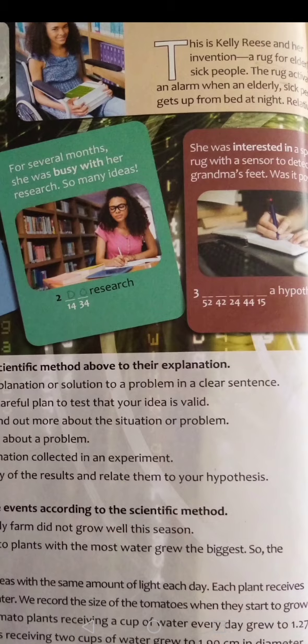Okay, then we have number 3. She was interested in a special rug with a sensor to detect her grandma's feet. Was it possible? What's the answer of this?